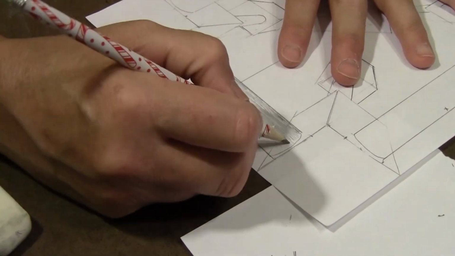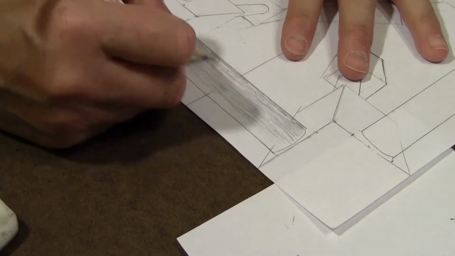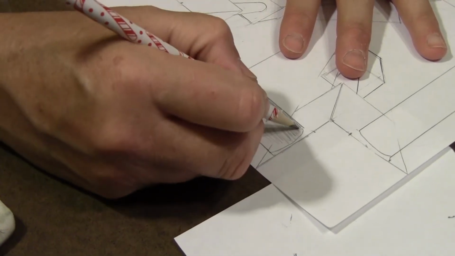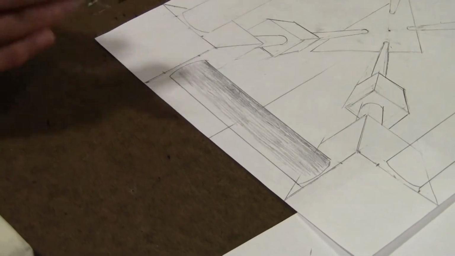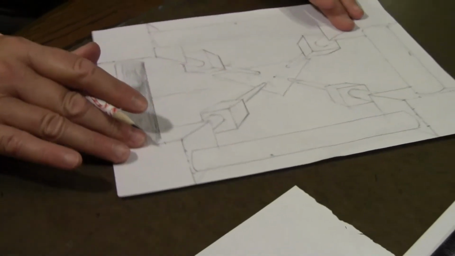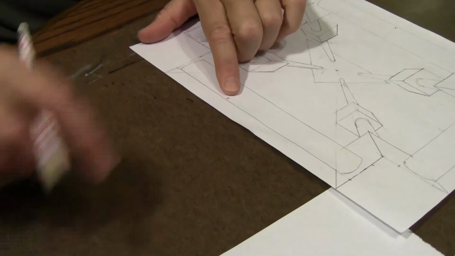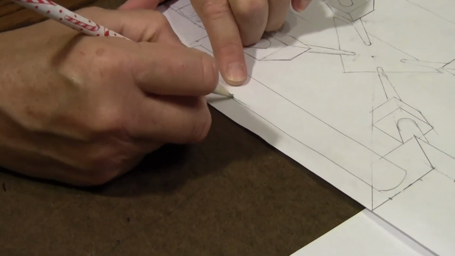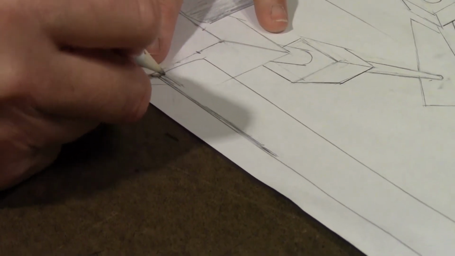Now remember, I can always add more value, but I want to have enough value established that I know where my shadow side is, and that is on the inside edge. Then rather than reaching across my drawing, I'm going to turn my paper, and I've marked the X, so this is going to be my darkest side. But before I shadow, I'm going to lighten the X and take that out.